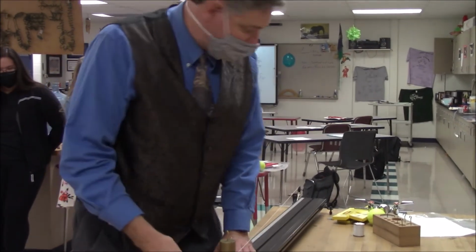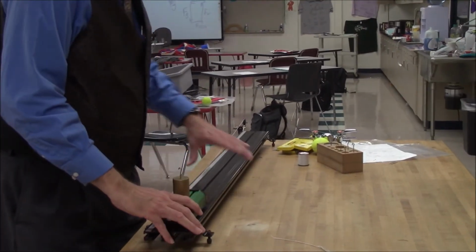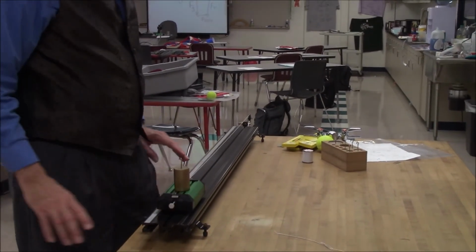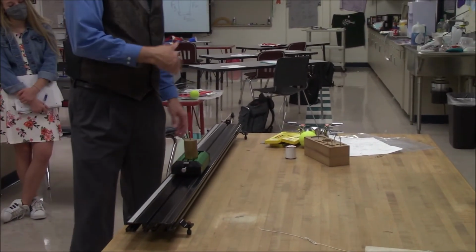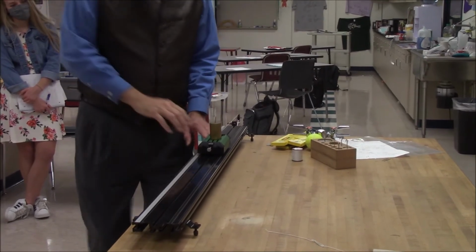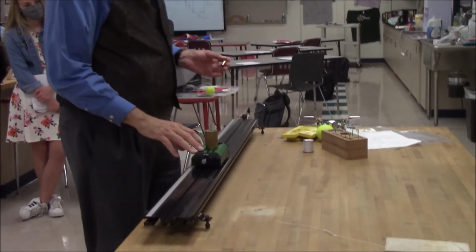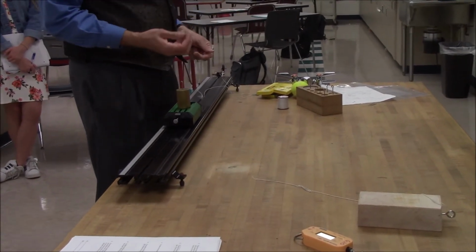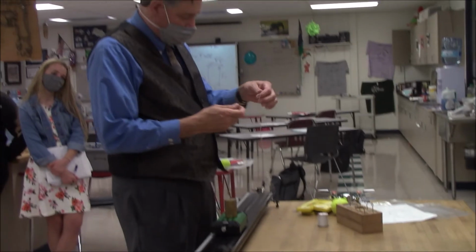So what you're going to do is you're going to run this like 5 times. Okay? You're here, let go, boom, let it fall to 50 centimeters. You're going to do that 5 times to find an average time. Now, when you get done with that, you're going to swap out the 10 grams for the 20 grams.